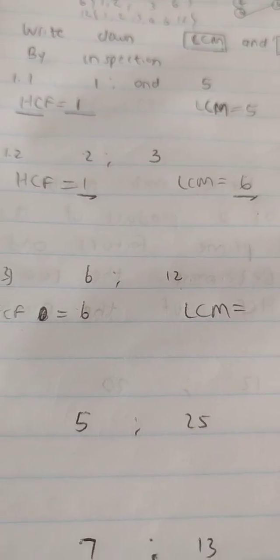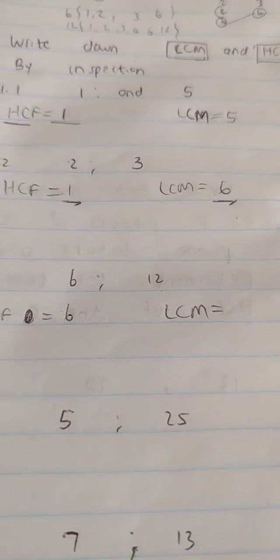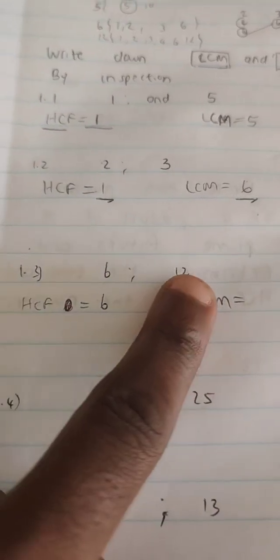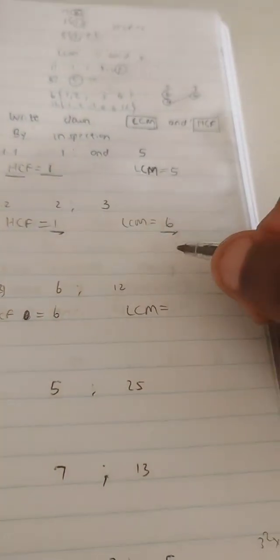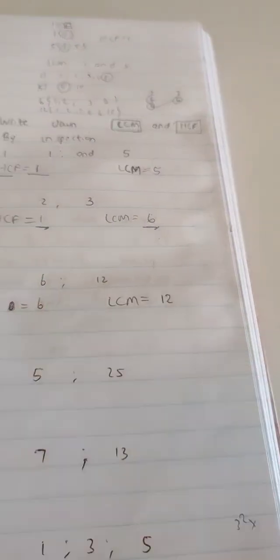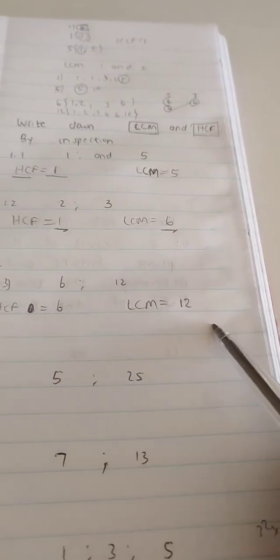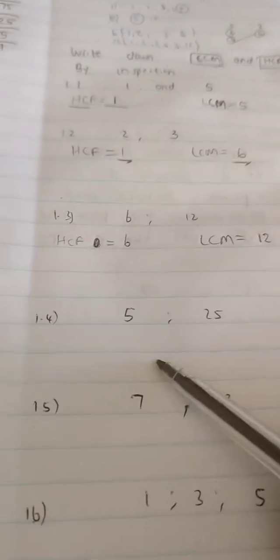Okay, it seems like we have a 2-part contribution of 12. If you count in 6s: 6, 12. If you count in 12s: 12, 24. So basically you can see the immediate lowest common multiple. If you count in 6s, you arrive at 12. If you count in 12s, you're starting off with 12. So the lowest common multiple is 12. So between 6 and 12, your lowest common multiple is 12.